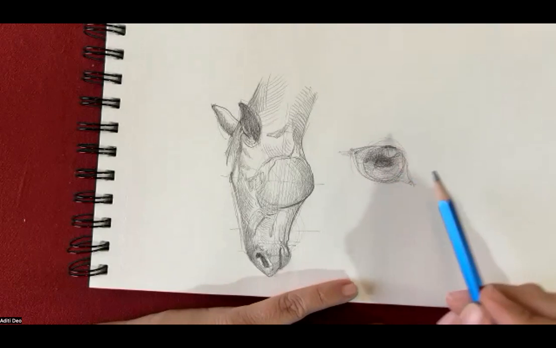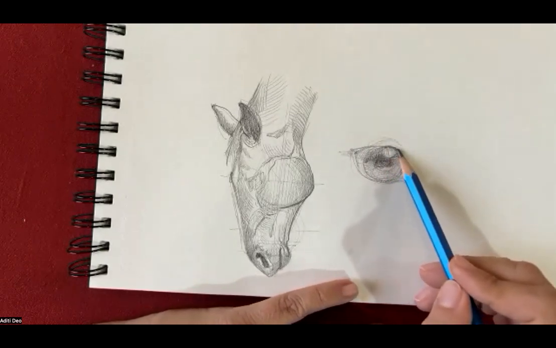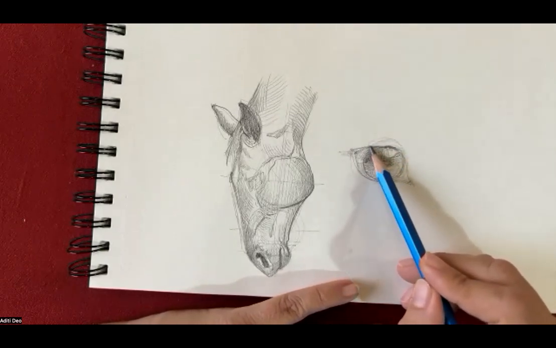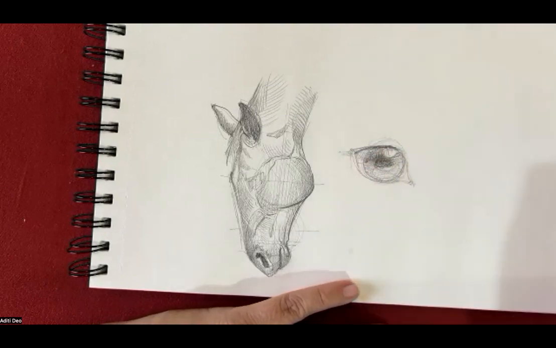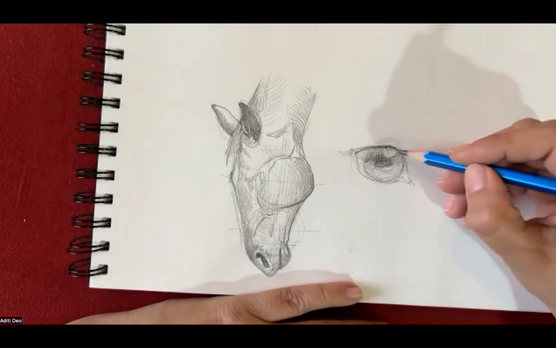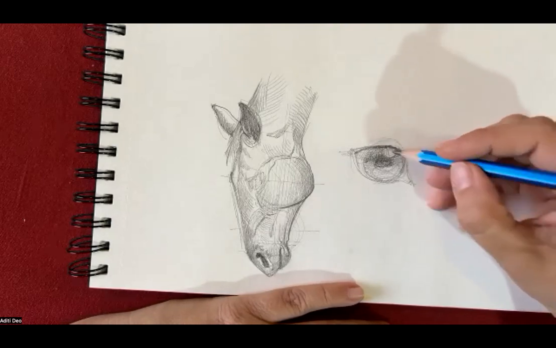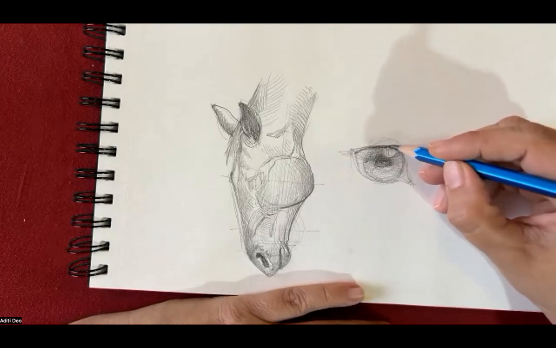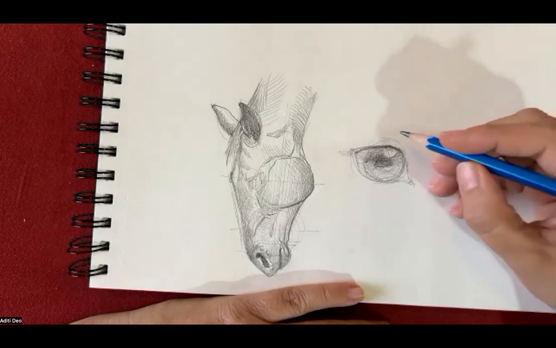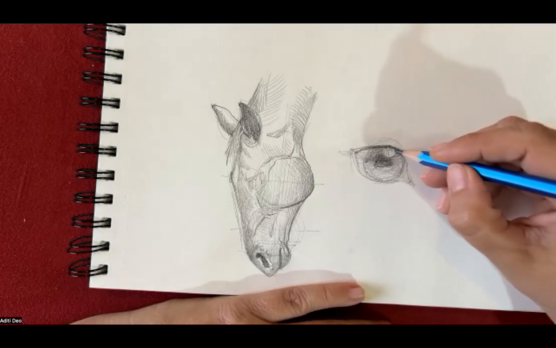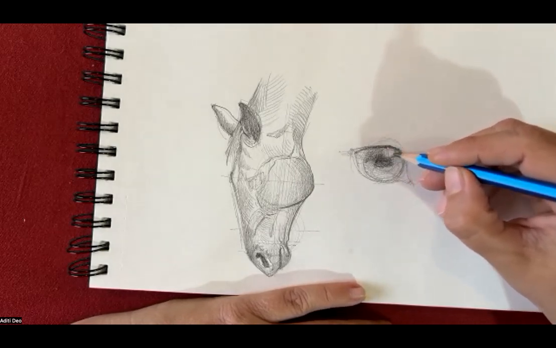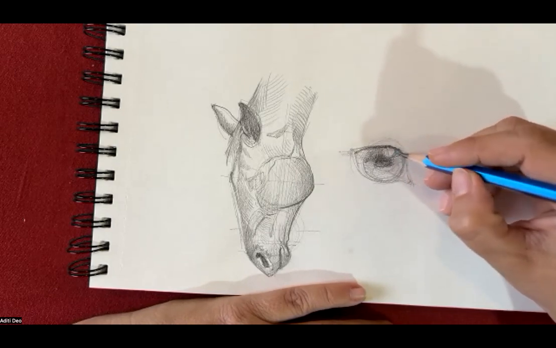The top lid is fairly dark on the inside or where the lash line is. And from there also see where the highlight on top is and then look at the shape that you see next to that.